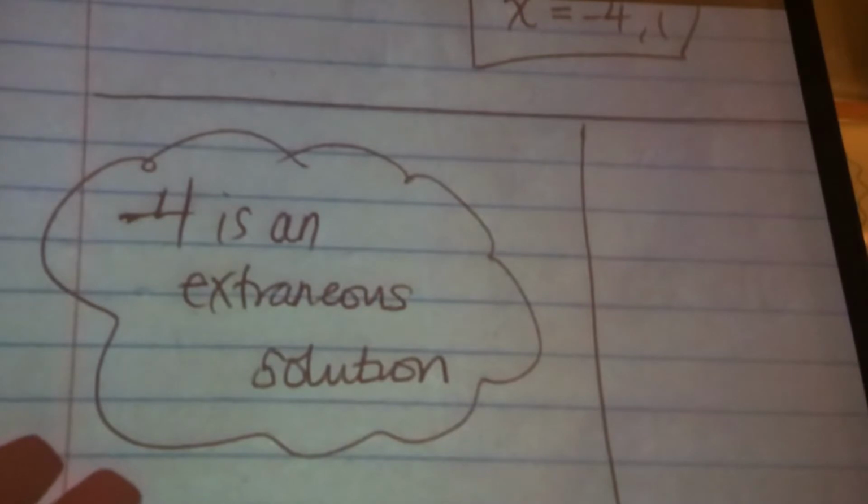How many of you guys plugged in -4? Did it work? No. -4 does not work. -4 does not work. So that's why it's really important that you plug it in, because what we call -4 is what we call an extraneous solution. And those of you moving on to pre-calculus next year will be very well versed on extraneous solutions. Solutions that make mathematical sense, but does not make real world sense.